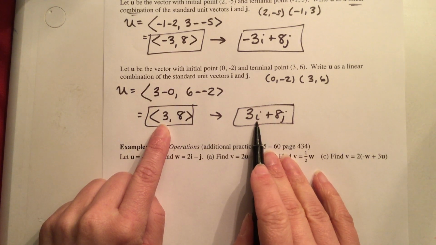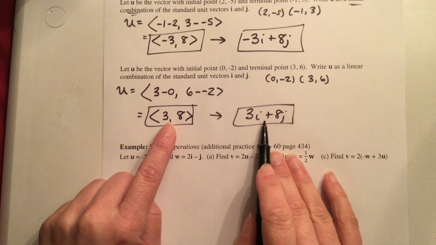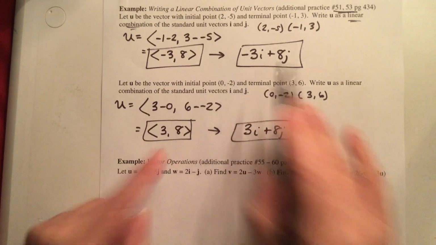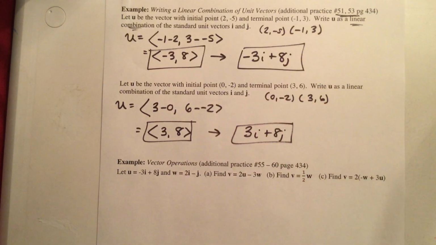i goes with the x value. j goes with the y value. If they're positive, it's a plus. If they're negative, you show that as a negative. If the y value is negative, it would be a minus. That's all that linear combination means.